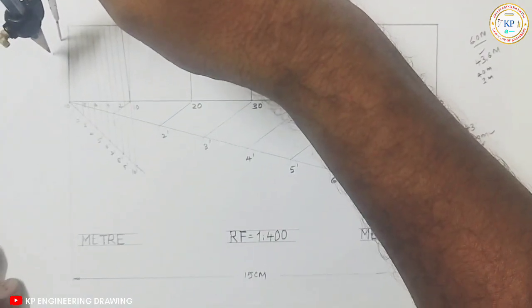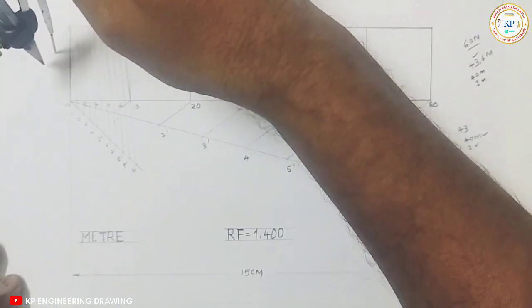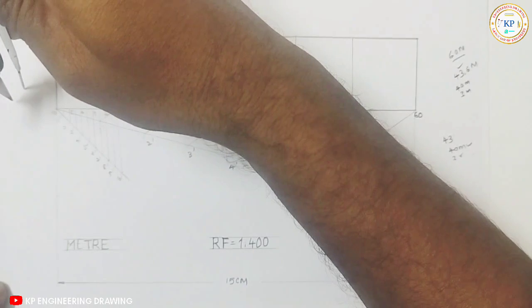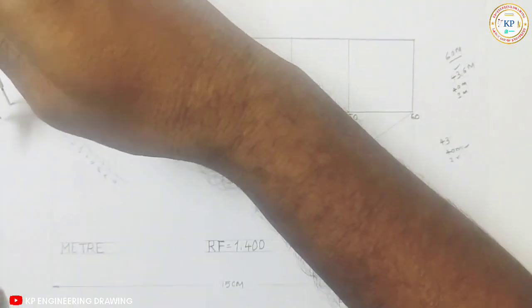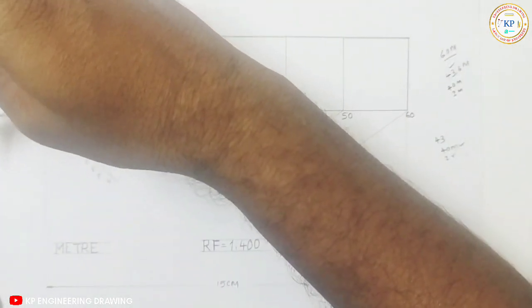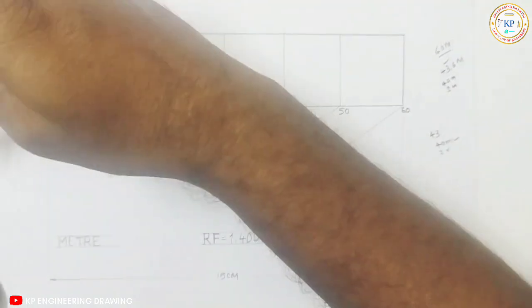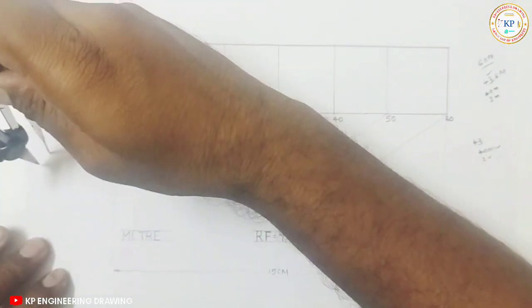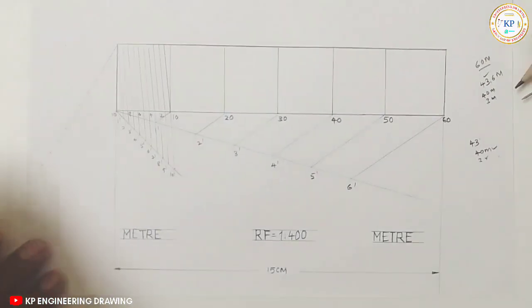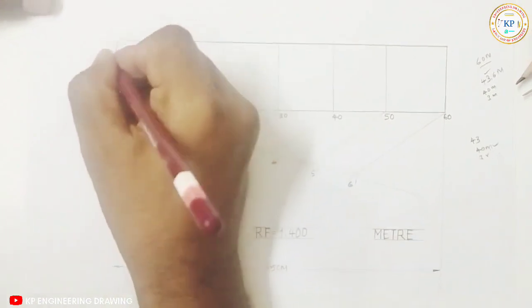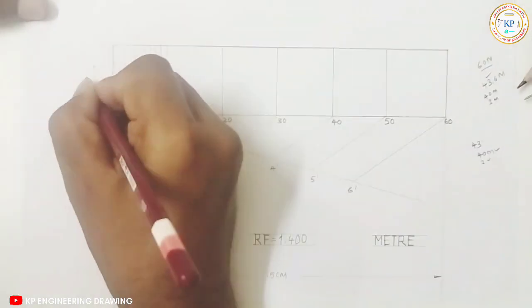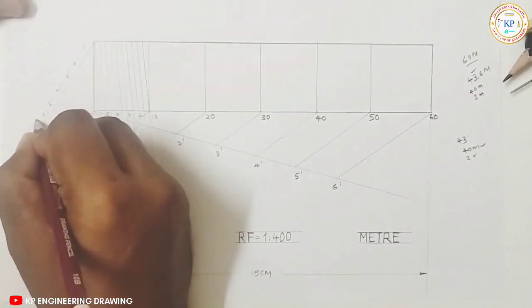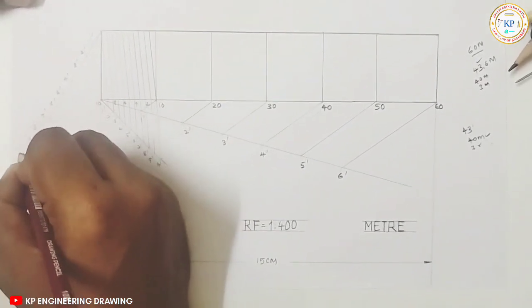One, 2, 3, 4, 5, 6, 7, 8, 10. 1 dash, 2 dash, 3 dash, 4 dash, 5 dash, 6 dash, 7 dash, 10 dash.